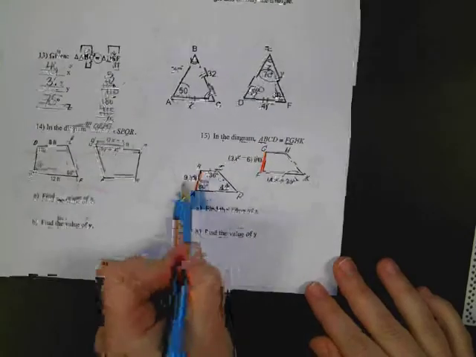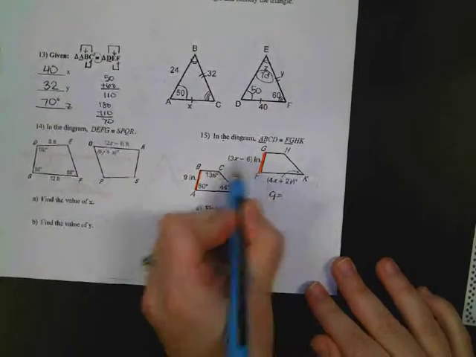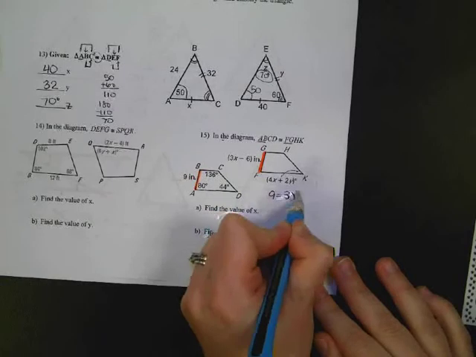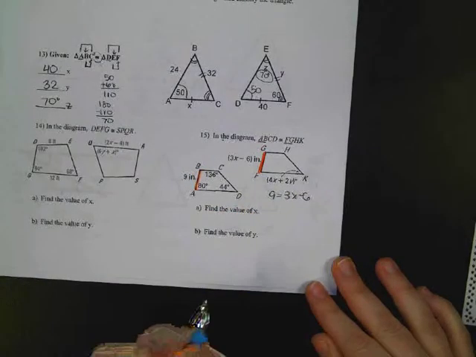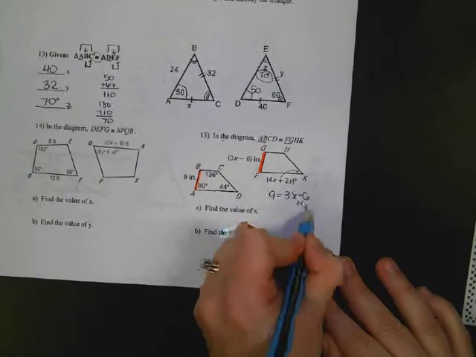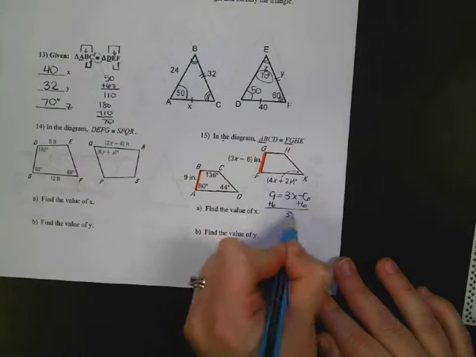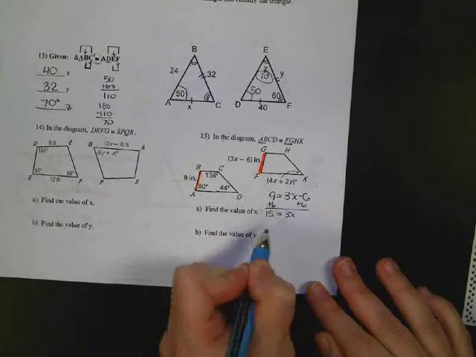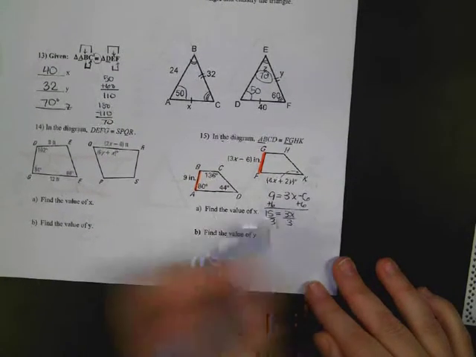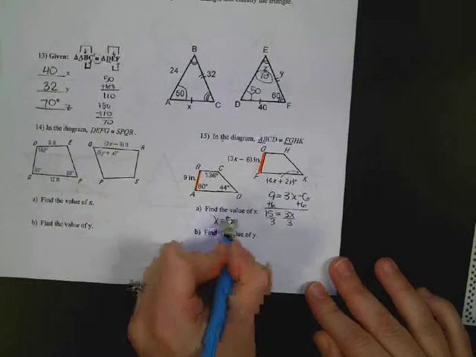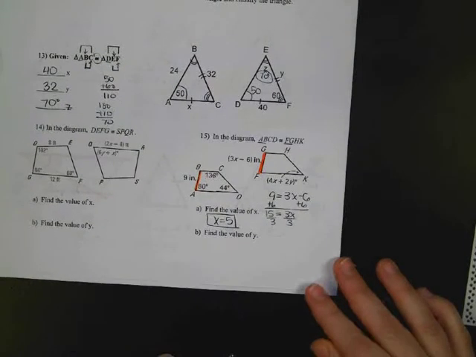Those two lengths are supposed to be the exact same, which means the measure 9 should be equal to the measure of GF, which is 3x minus 6. So when I solve this for x, I'm going to add 6 to both sides and get 3x equals 15. Divide both sides by 3, which gives me an answer of x equals 5.